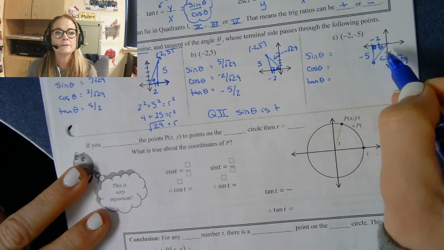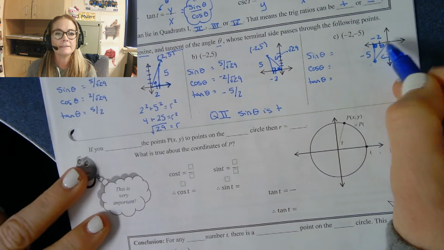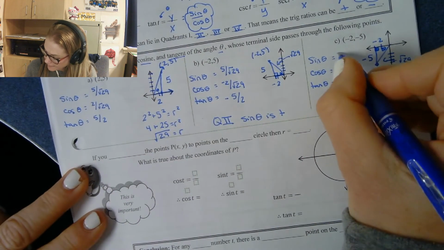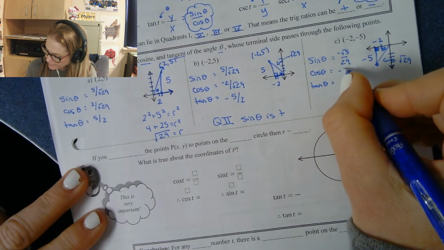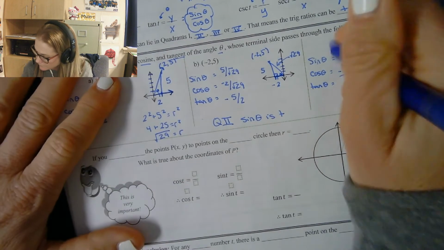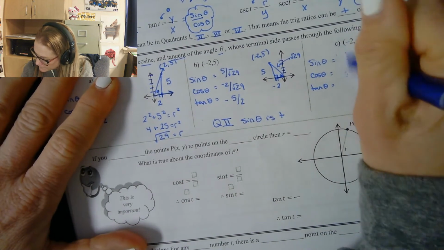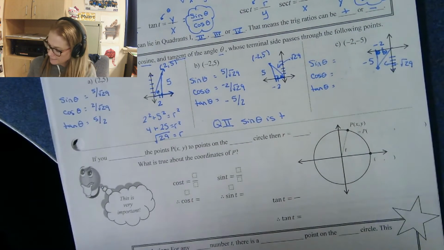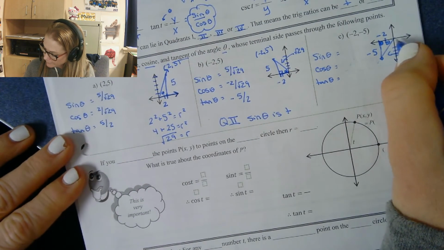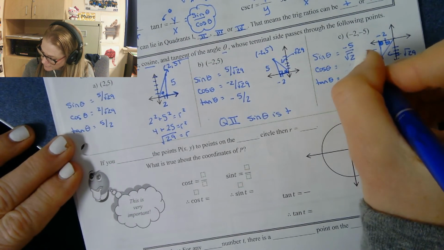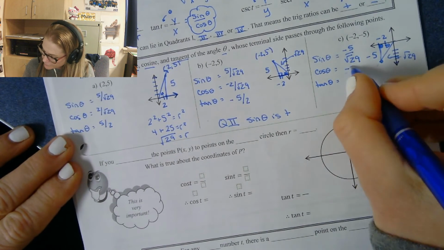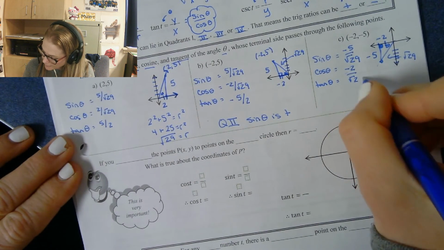So sine of theta is going to be negative 5 over root 29. Sorry, I've made like 8 videos today, so forgive my mistakes. This is negative 5 over root 29, and cosine is negative 2 over root 29.